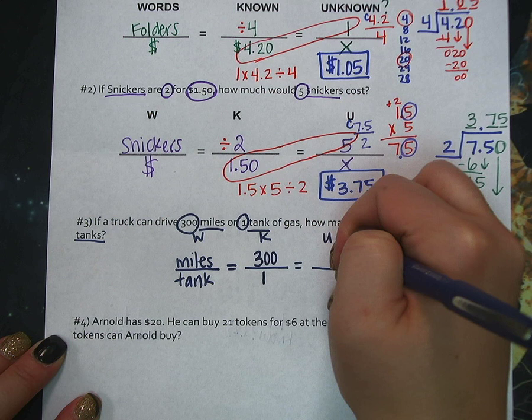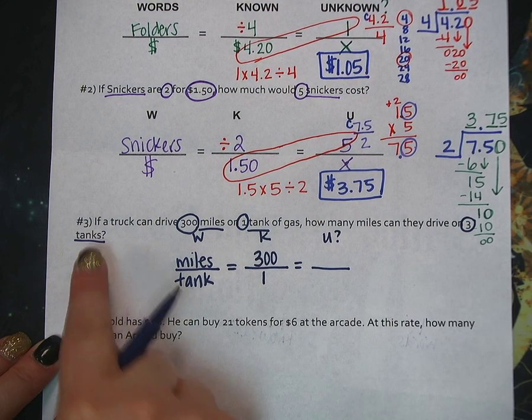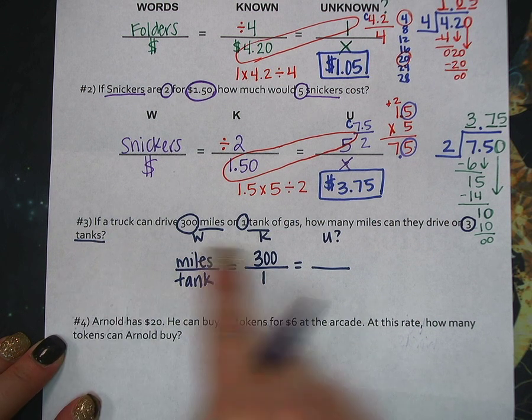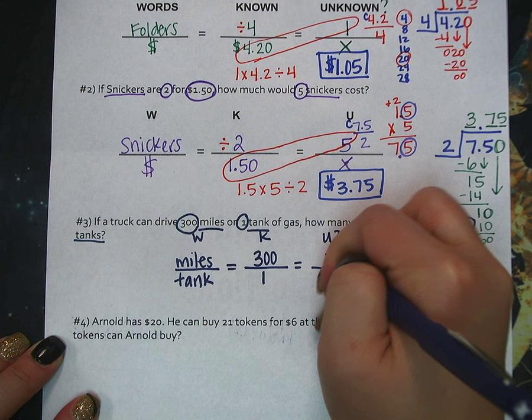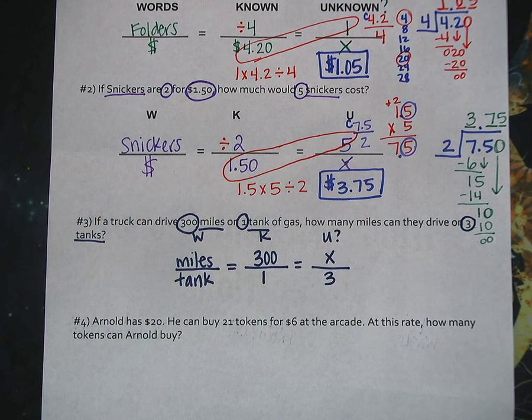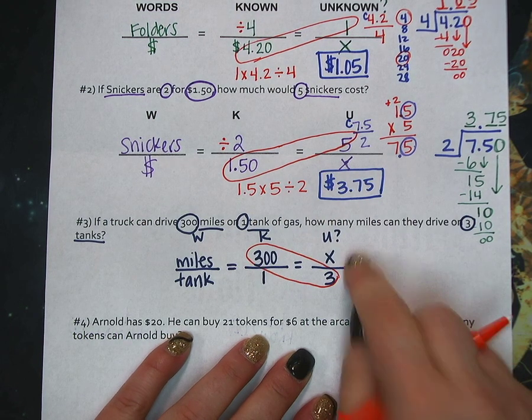And then our unknown is our question. Remember, the number that's in the question mark statement. So 3 what? 3 tanks. So this time tanks is on the bottom and our unknown will be the miles. So I'm going to cross multiply. This time I go the other direction because x is over here now.